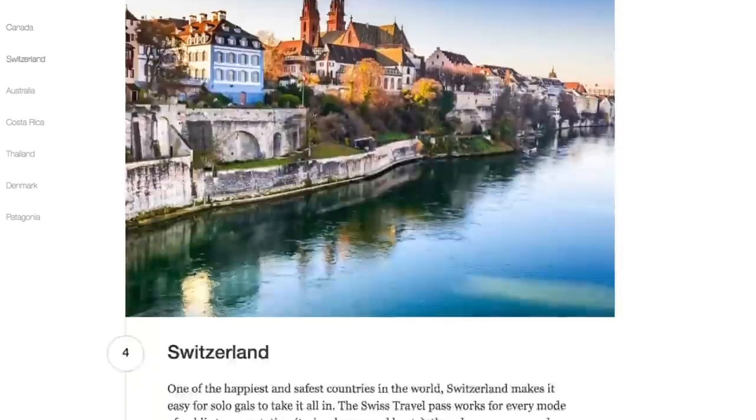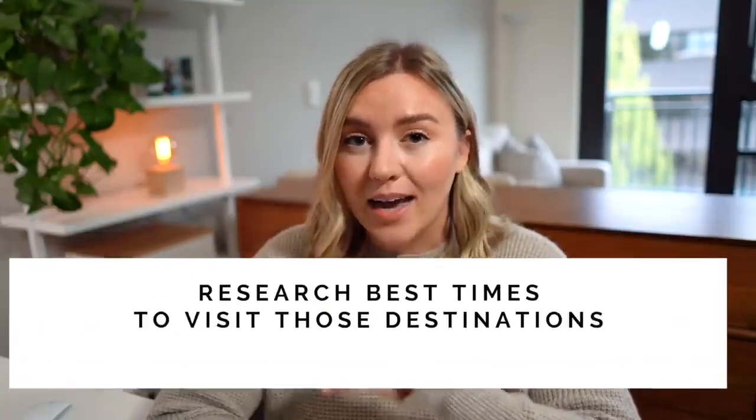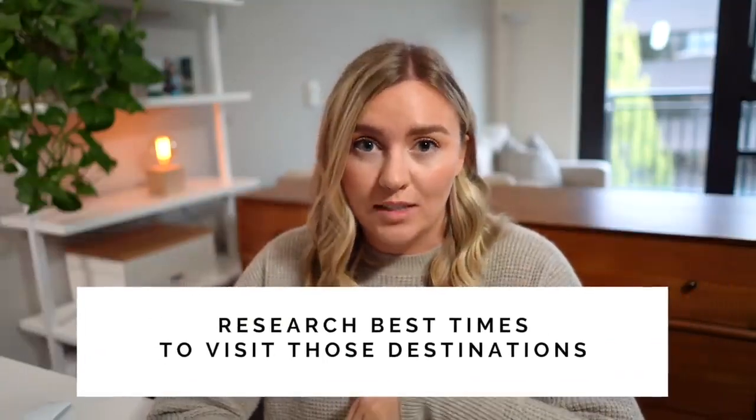And as I went through all of the lists, I started making my own list of places that I was seeing that interested me. And then the second thing I do when planning a solo trip is I research the best times of the year to visit those destinations. So usually the biggest factor there is weather. I figure out when the best season to visit is or what the different seasons offer.